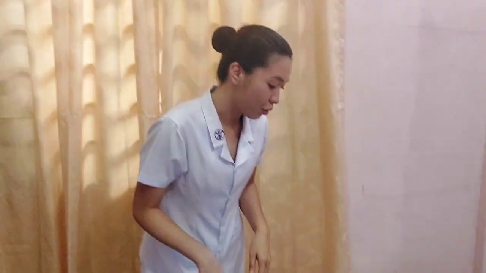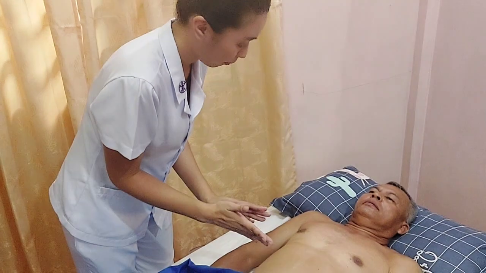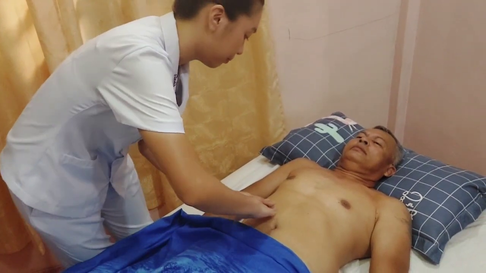So in palpating for the aorta, we can actually either use our thumb with the first finger or we can use both of our hands. Okay, Bert, now I'm going to, again, apply pressure on your belly. So tell me if it is painful, okay?